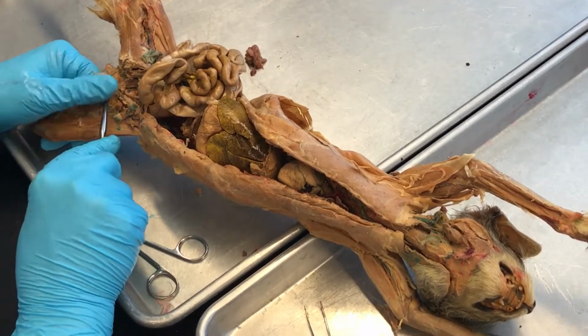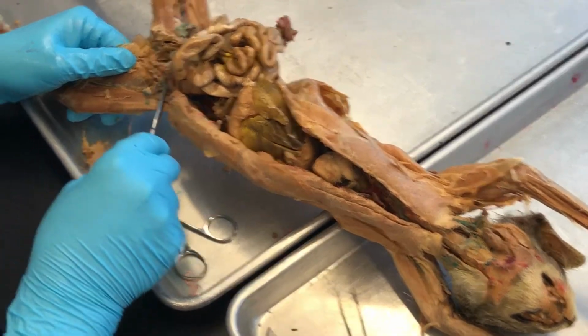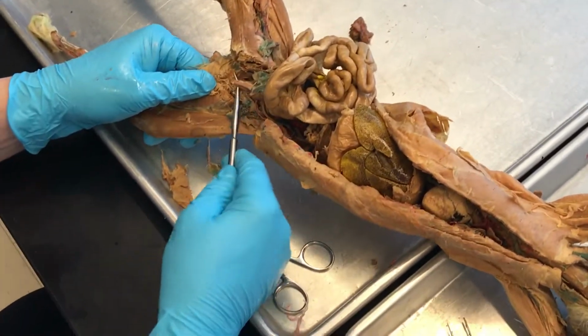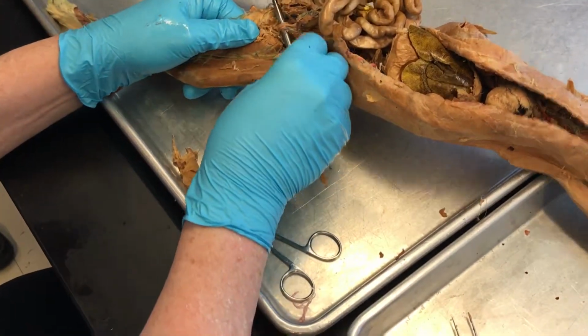If we can't see the connection now between the urethra and the vagina, here's the two of them side by side, urethra and vagina.